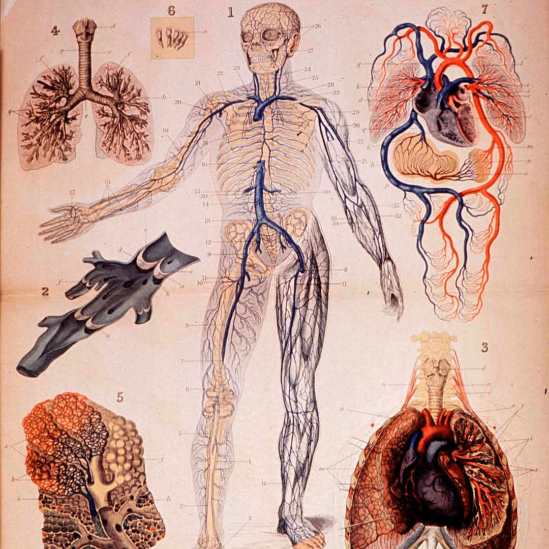Then we have the role of resistance. Resistance is the party pooper of flow. Let's say you're driving on the highway, and then suddenly there's road construction. Your speed, or flow, slows down. In physiology, resistance can come from things like narrow blood vessels or thicker fluids, both of which reduce flow.